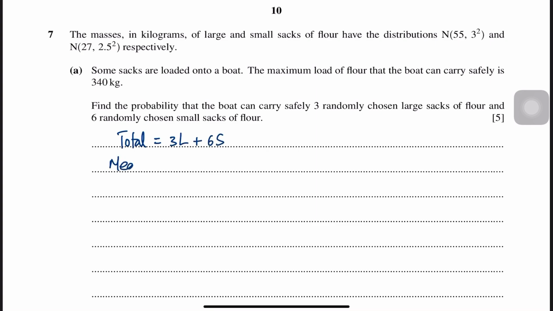So the mean would be 3 times 55 plus 6 times 27. That gives me 327. Variance would be 3 times 3 squared plus 6 times 2.5 squared.